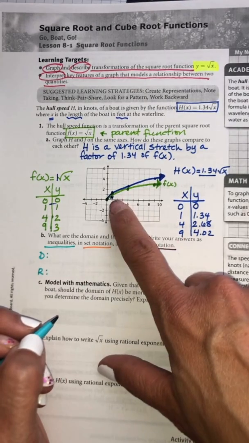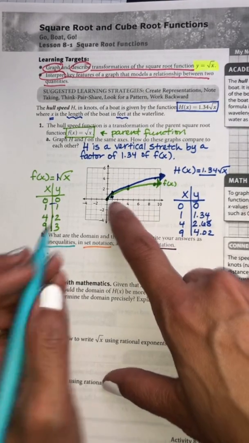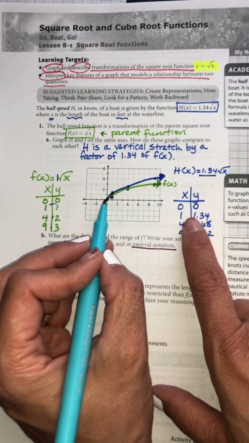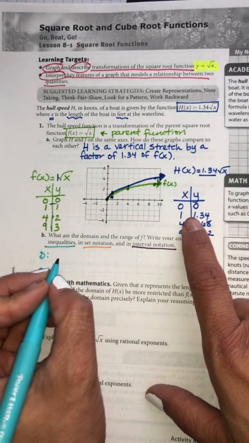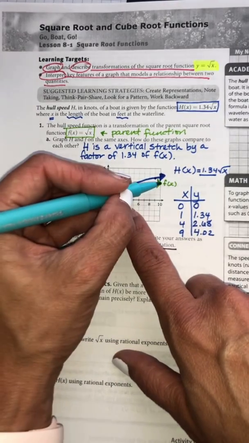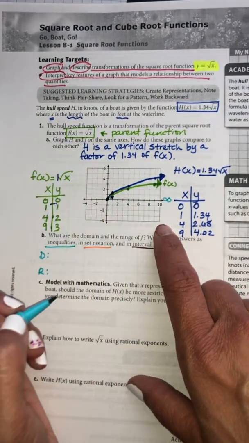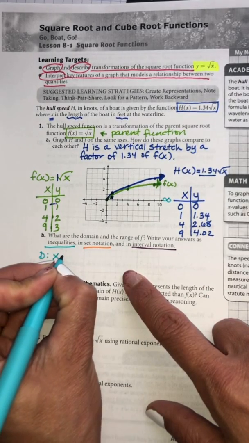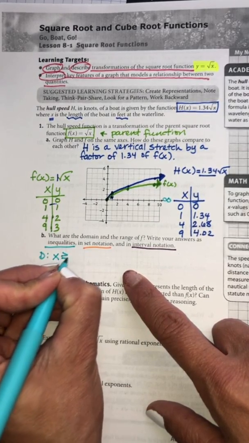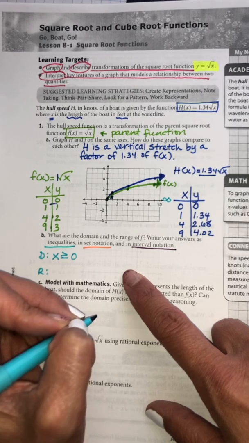So for the green function, the domain is a set of x's, and the lowest x that we're using is right there at the origin, so the x value there is a 0. Okay, but then it goes to positive infinity. So that means that as an inequality, x can be anything greater than or equal to 0.